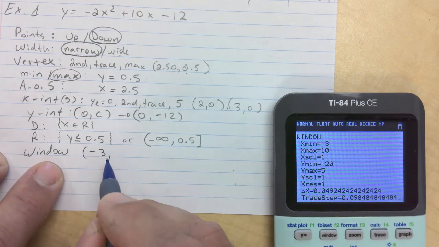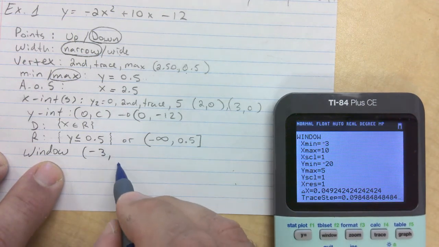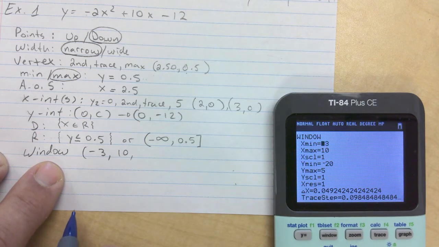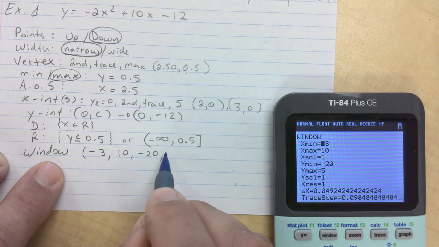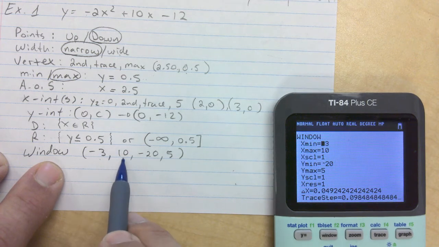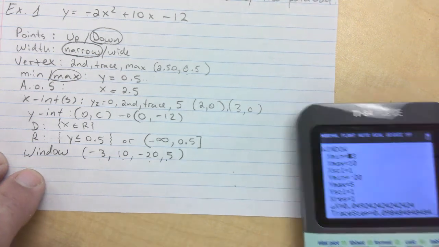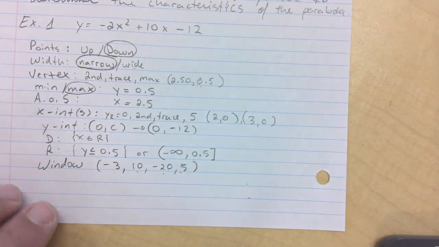And my window, I'm just going to copy the values that I have essentially. I used negative 3, 10, and I used negative 25. So x min, x max, y min, y max. Okay.